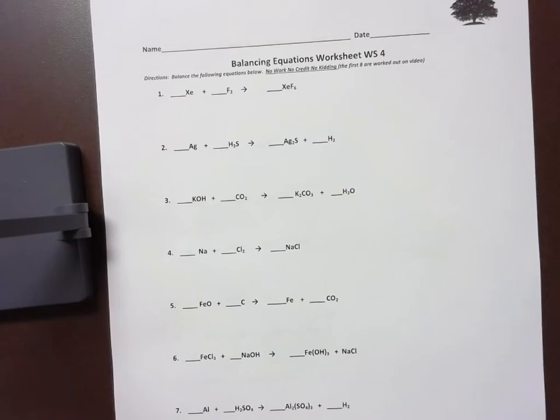All right, today we're going to continue on our way of doing balanced equations. So what we're going to do, I'm going to go over 3 or 4 of this worksheet, and if you understand what's going on with this one, you'll do pretty well on worksheet 3, because I'm sure most of you have not completed worksheet 3 yet.